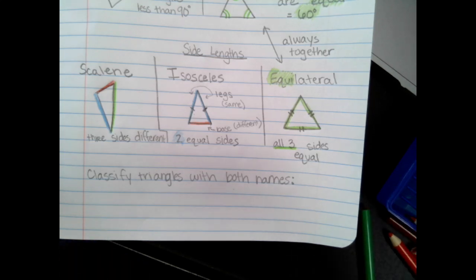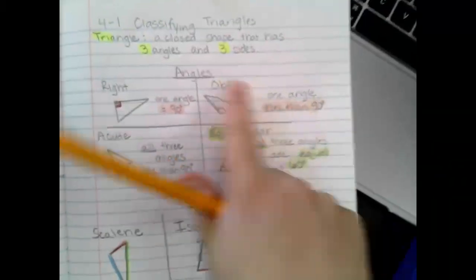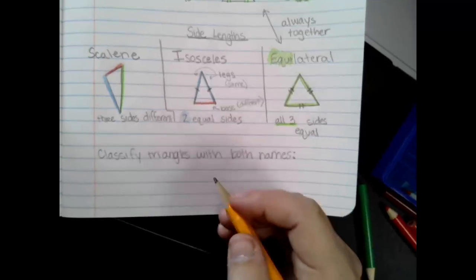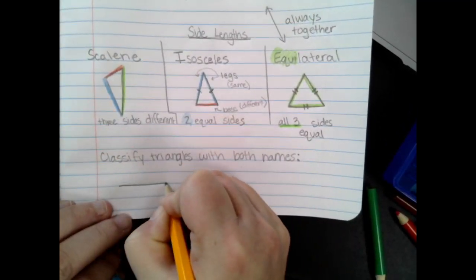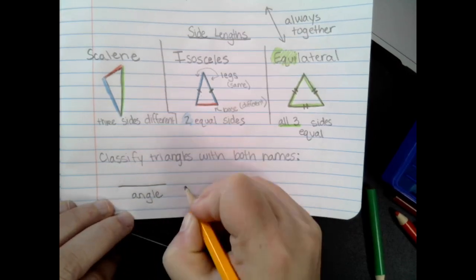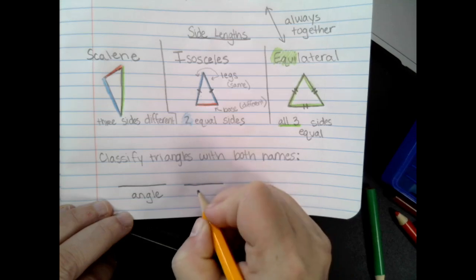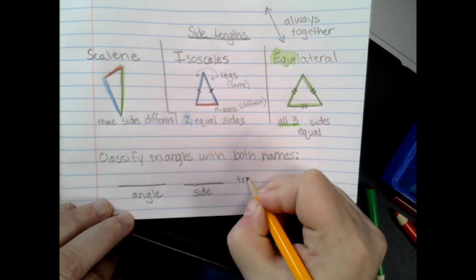But to call it by its full name, I need to use both a side length, both one of these, and one of these. And the proper way to do it would be to say the angle name first, and then the side name, and then follow it by that word triangle.